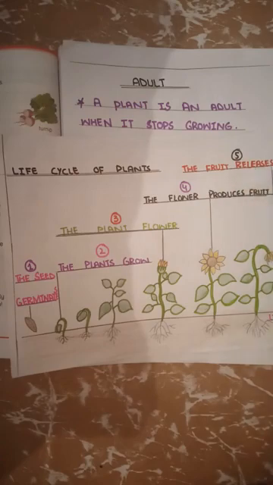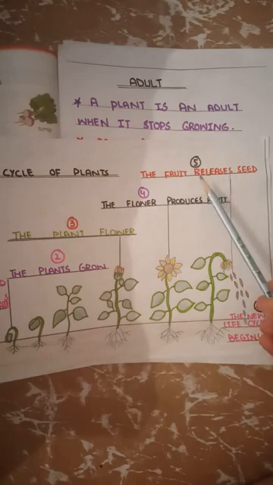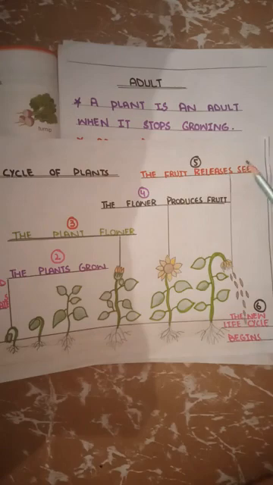When the fruits get dry or are eaten by some animals, the seeds are dispersed. The seeds are dispersed and they can grow and germinate, and the new life cycle begins.